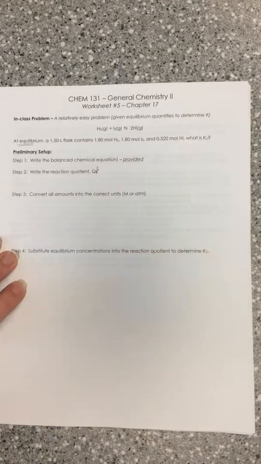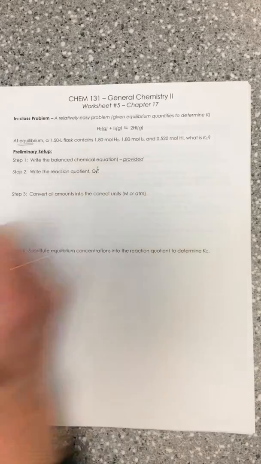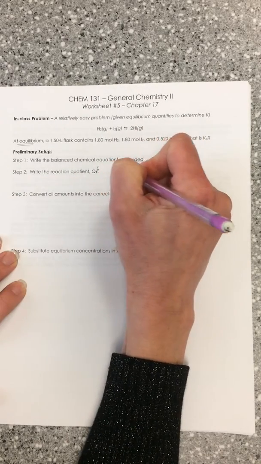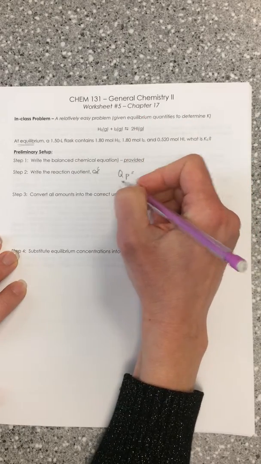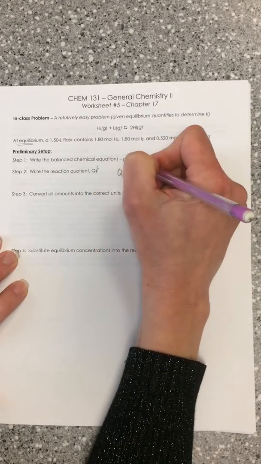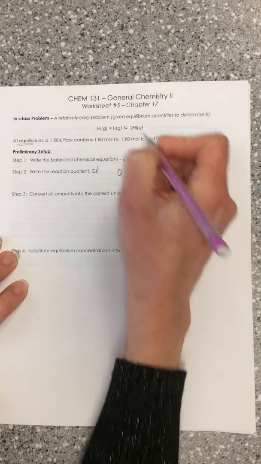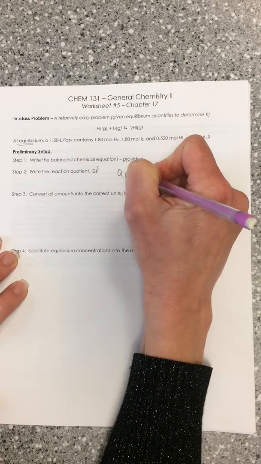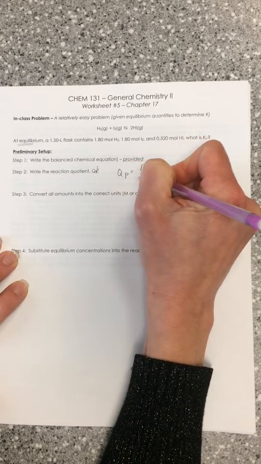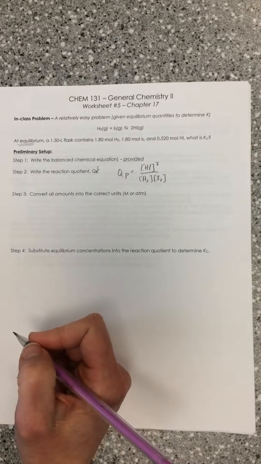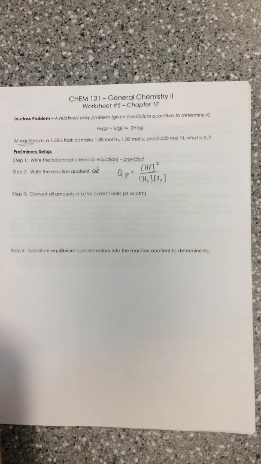In this case, we're going to write Qc because values are given in terms of moles in a certain volume. So Qc is equal to, and again, we get our reaction quotient from our chemical equation, the concentration of products raised to powers that are coefficients over the product of the reactants. So that's our reaction quotient for this problem. First step, write a balanced chemical equation. Second step, write the reaction quotient.